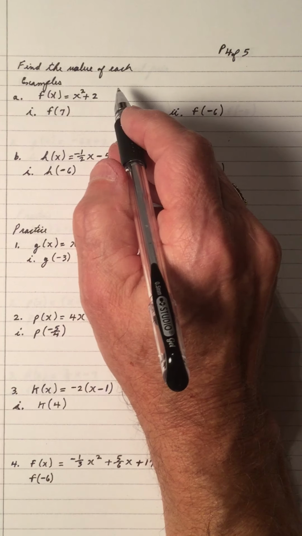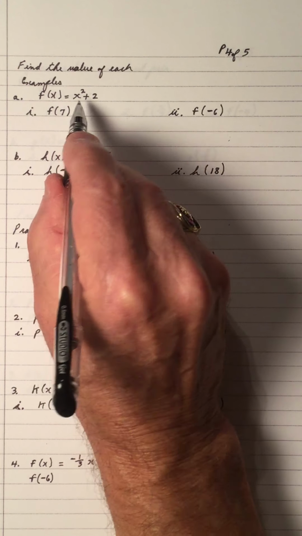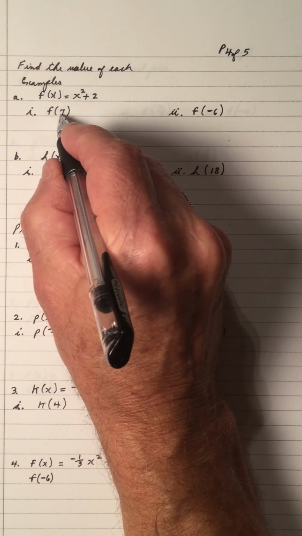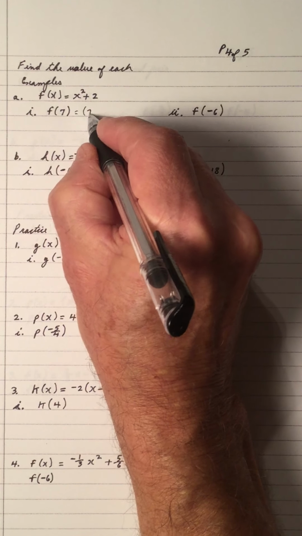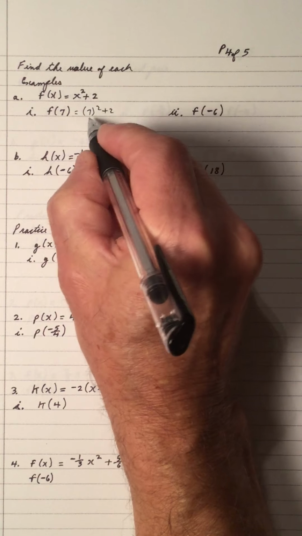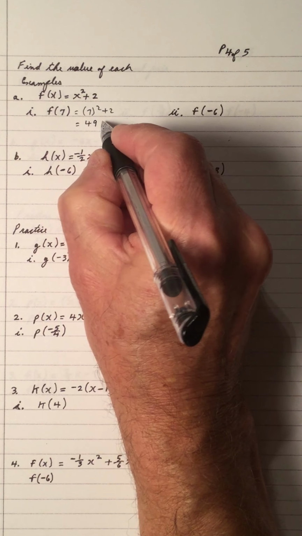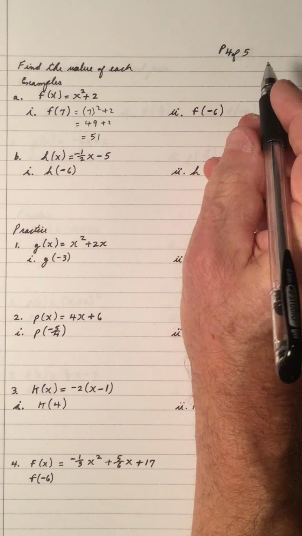Find the value of each. This time we have a function f of x, which is x squared plus 2, and we want to find the f of 7. So the f of 7 means x is 7, so I will put a 7 in the place of x. Substitute 7 in. That gives me 7 squared is 49, 7 times 7, so I get a 51.